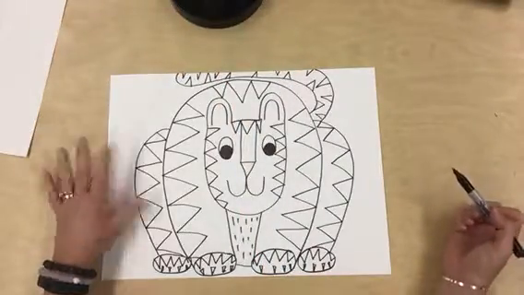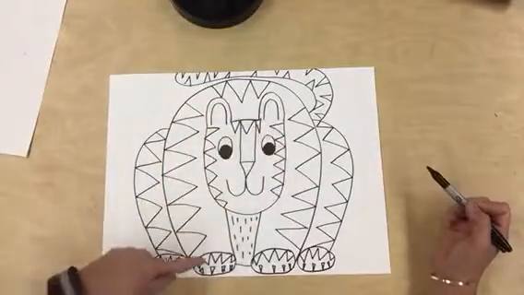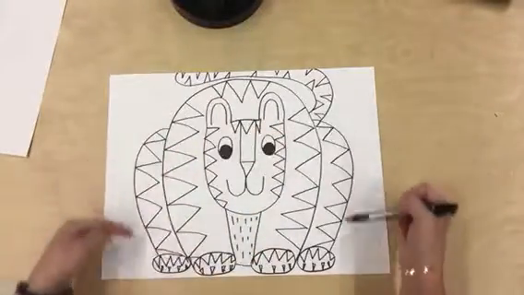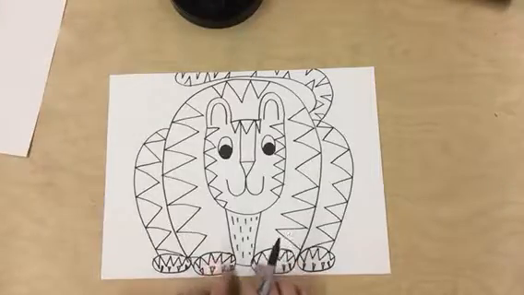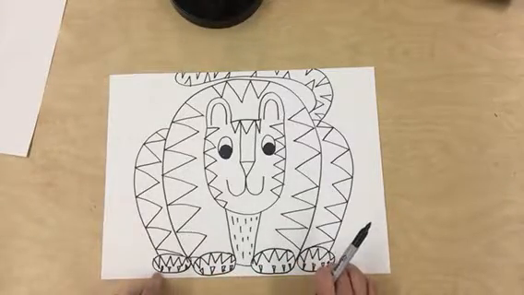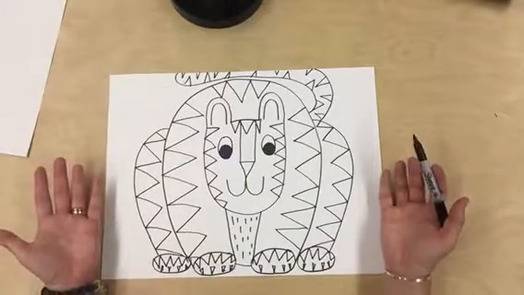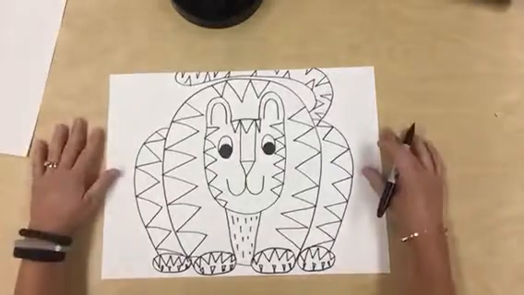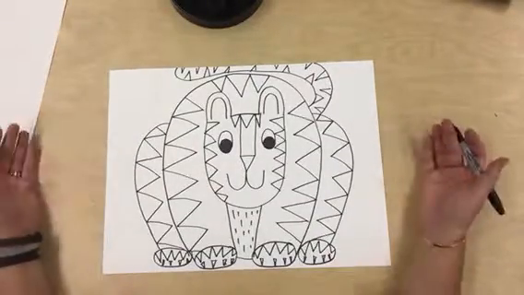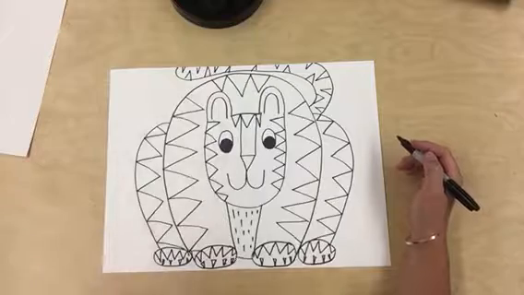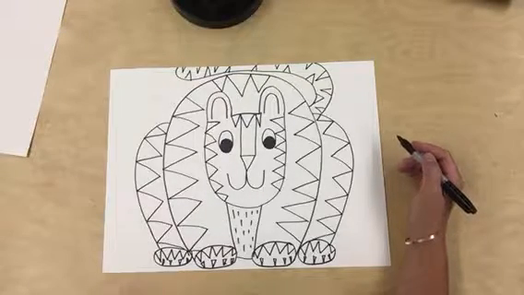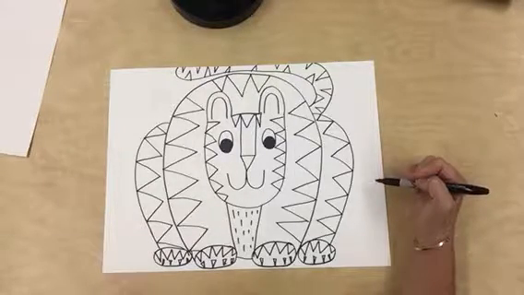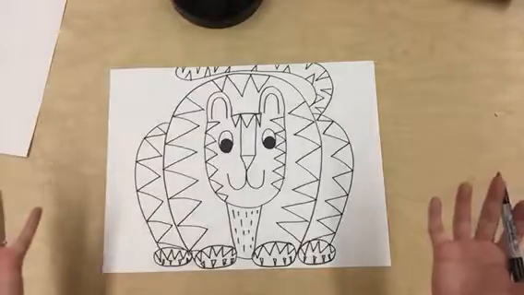Okay. So we've created our tiger's face. We've created the tiger's body and legs, its paws with its claws. You, congratulations, have just created an amazing tiger out of lines and shapes. The next thing for us to do is we are going to add the leaves. We've got to create the jungle.